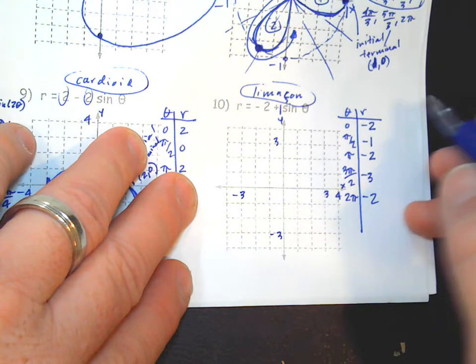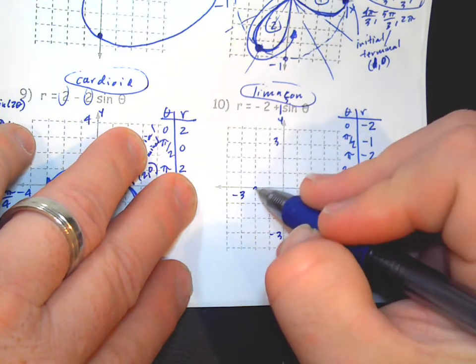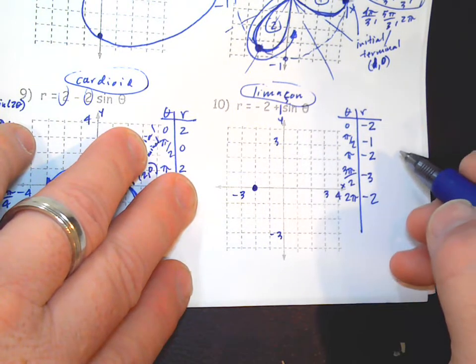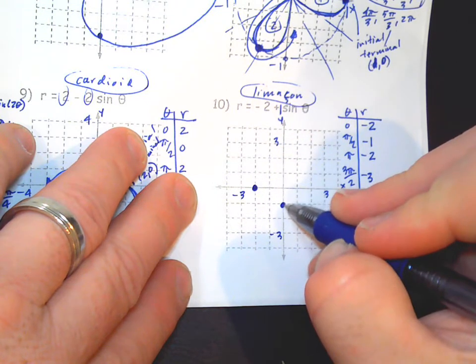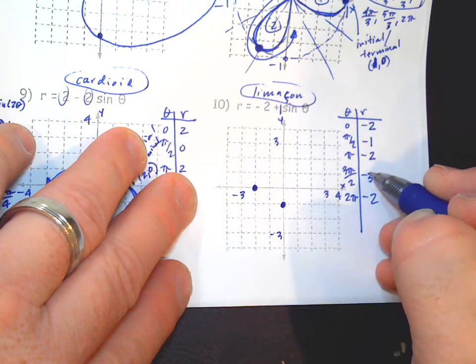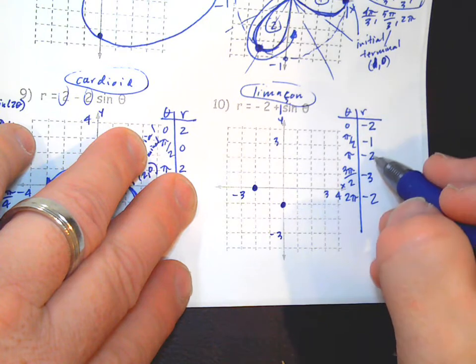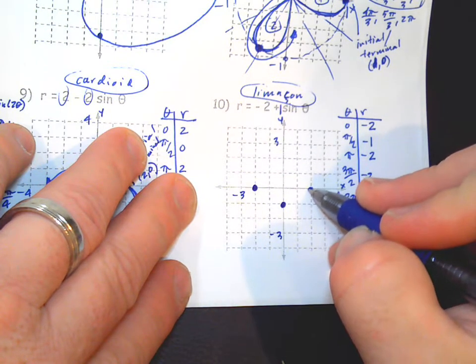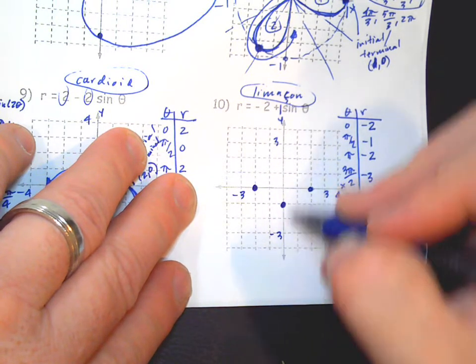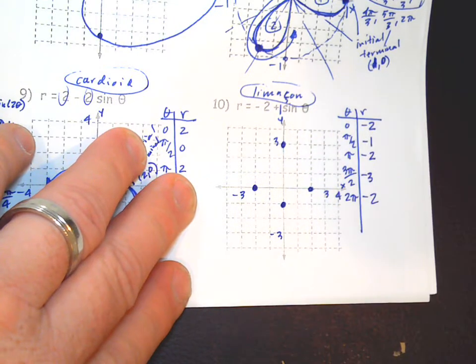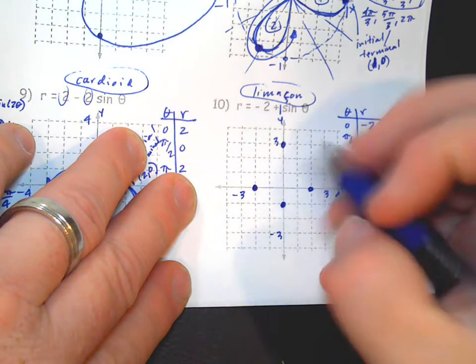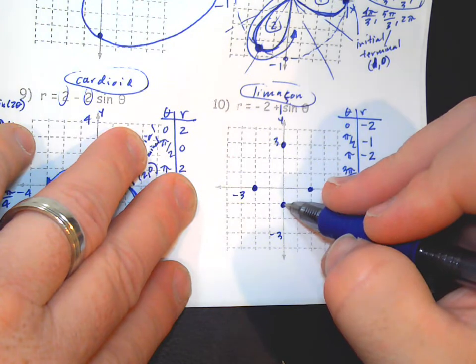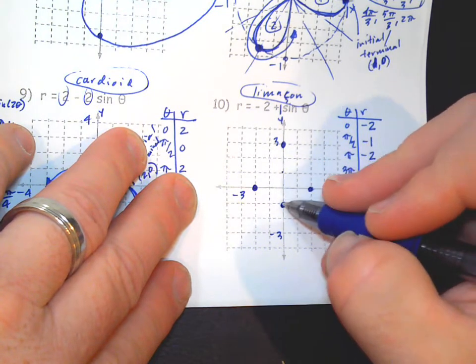Okay, so 0, -2. 0 is to the right, but it's negative, so it's over here. So this is the first spot. Pi over 2 is up, but it's negative, so it's down. So that's the next one. Pi is to the left, radius of 2. 3 pi over 2 is down, but it has a radius of -3, so it's up here. So it doesn't have an inner loop. That's what this would end up in here if it had an inner loop.